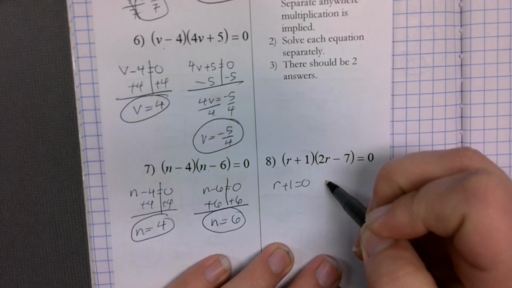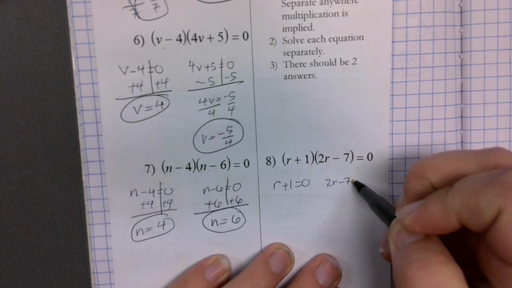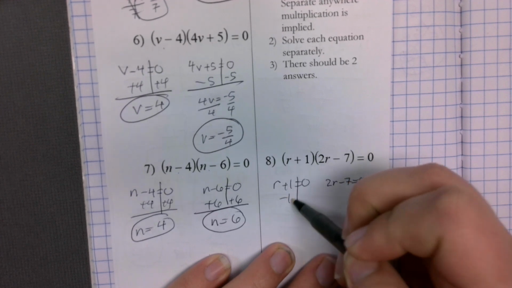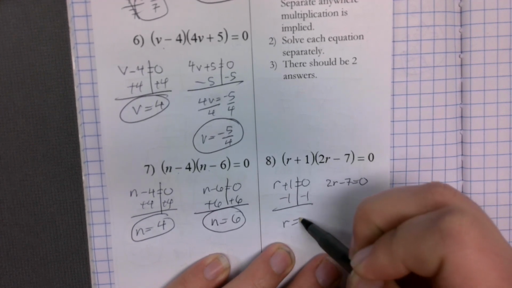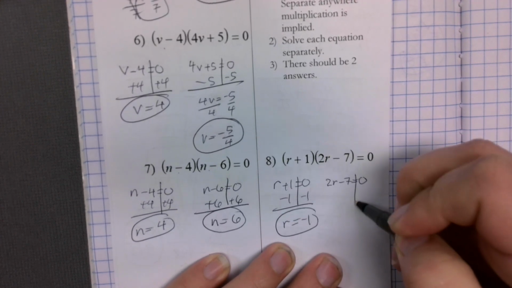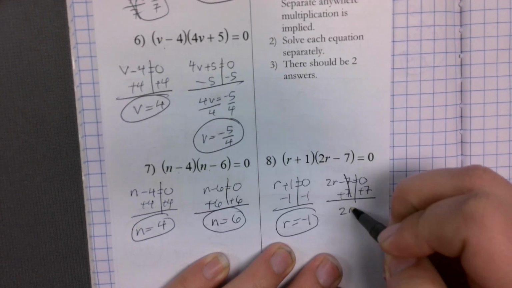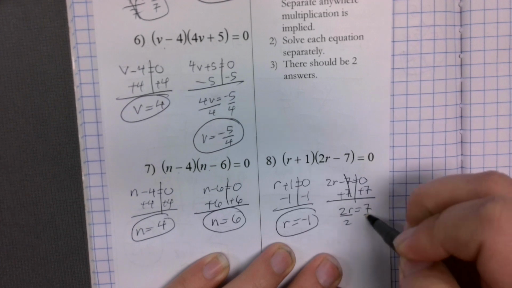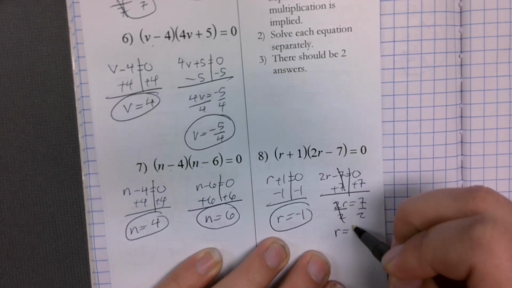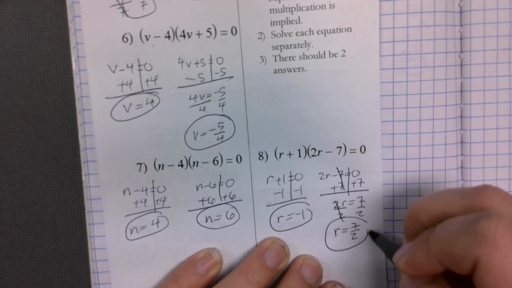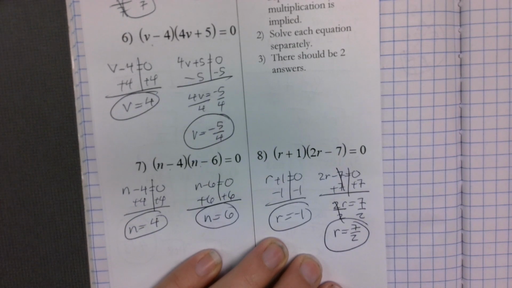Set the group to 0, set the factor to 0. Opposite operations to solve. These should be fairly easy.